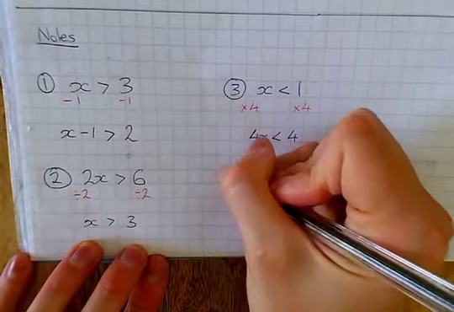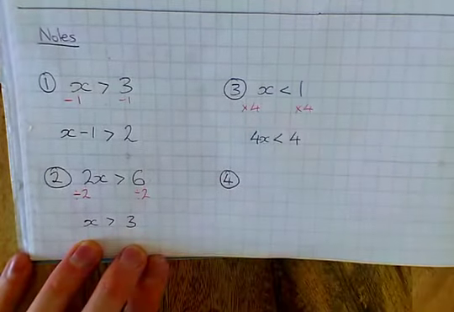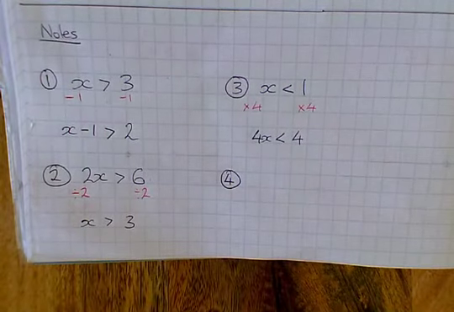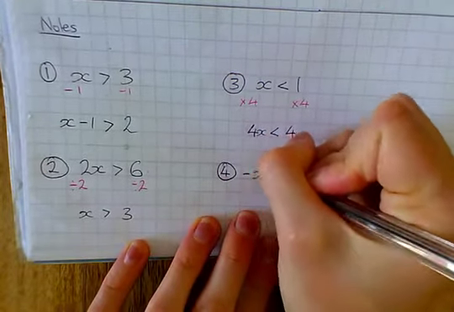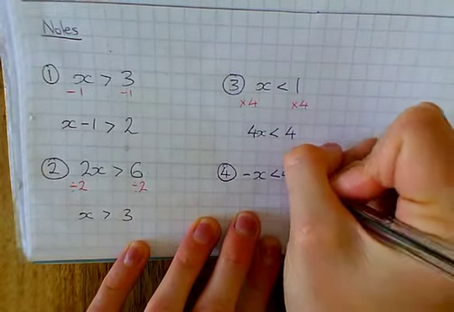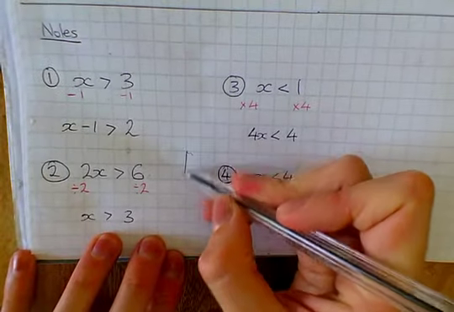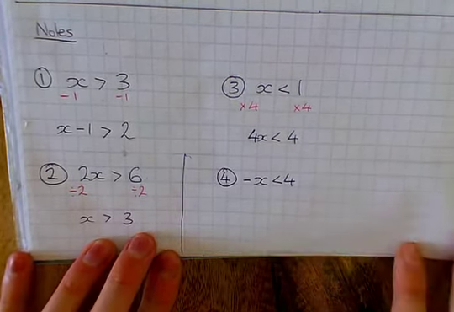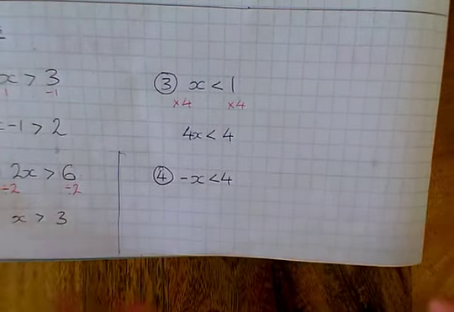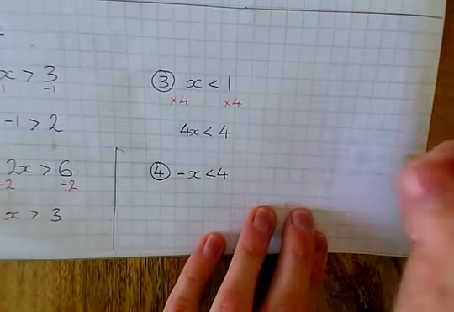Now this fourth one is a little bit different. Okay, so this is the main difference with inequalities and something which often catches people out and we need to remember. So if I write negative x is less than 4, we're going to have a look at how I could then solve that to find x. Now before I do that, I'm just going to write over here, using sort of a numerical example to help.